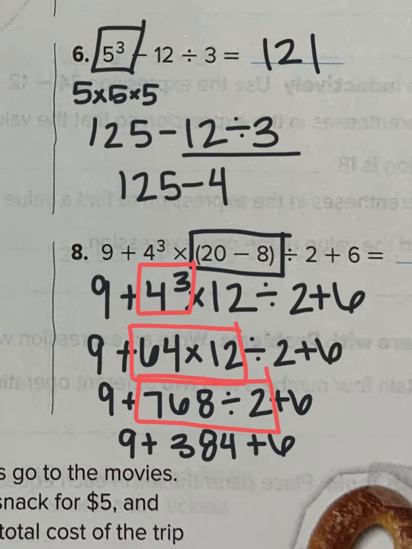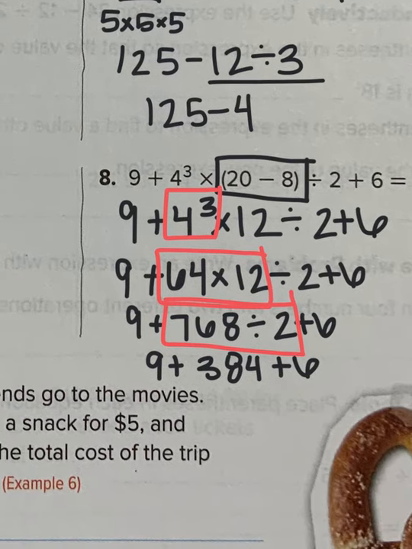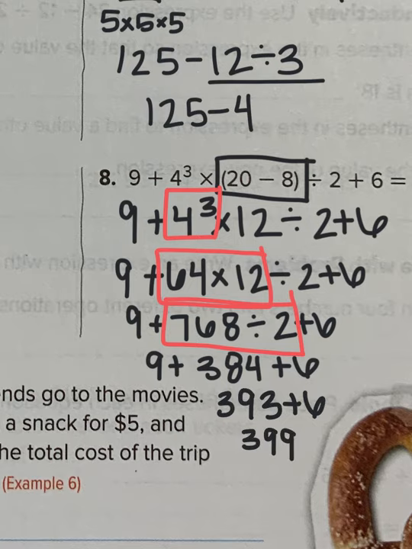I don't see any subtraction, so we're going to go ahead and do addition from left to right. So 9 plus 384 gives us 393 plus 6. The answer would be 399.